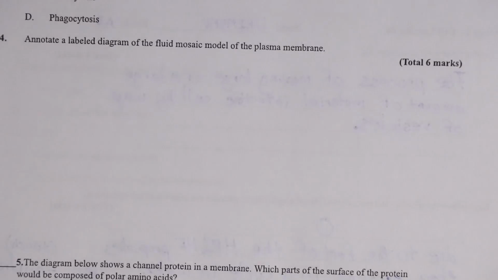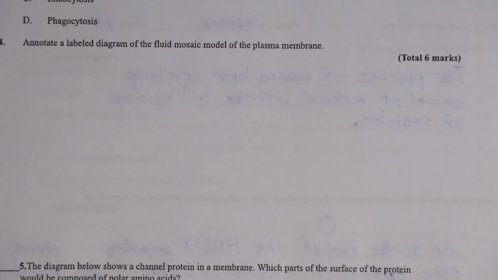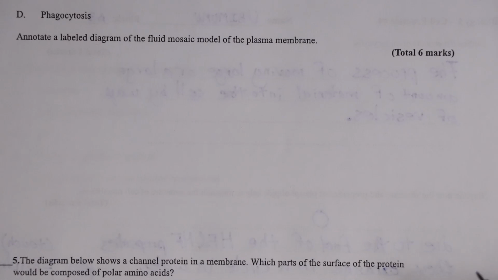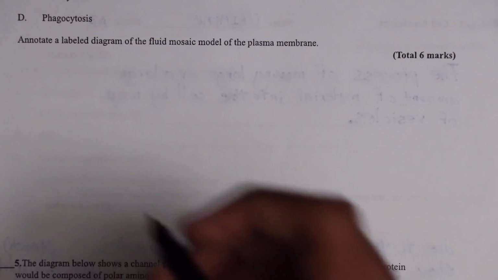Alright. Next, annotate a label diagram of the fluid mosaic. Now this, my friends, is one hell of a problem. So what we are going to do, it's going to be super rough. You can have it nicer than I'm going to do, but this is quite rough. Basically, you need maybe 1, 2, 3, 4, maybe 5, 6-ish things that you need. So let's just go through them.